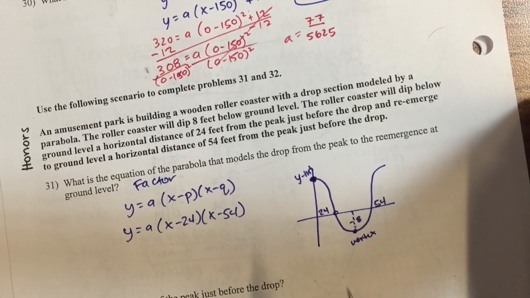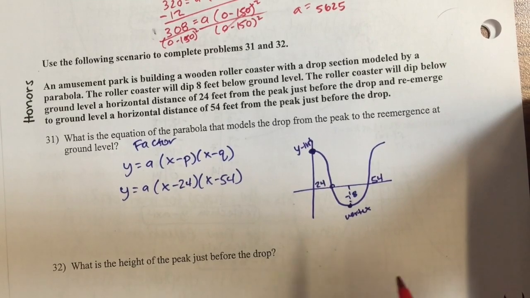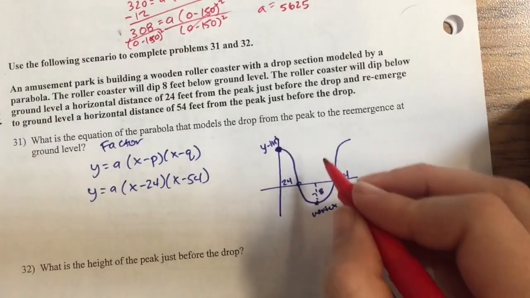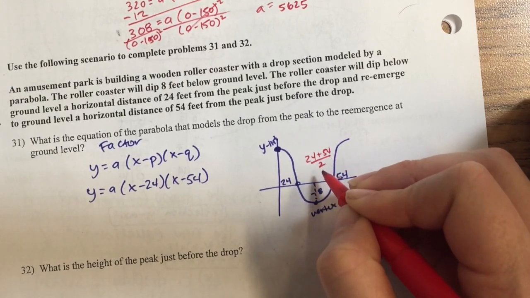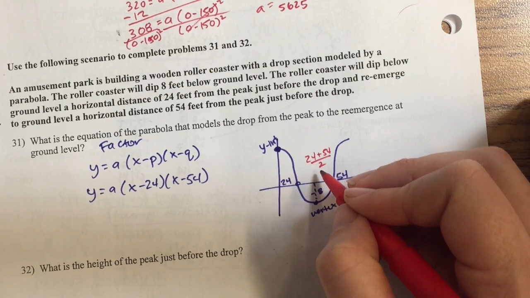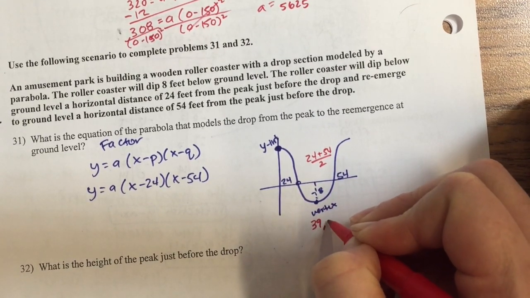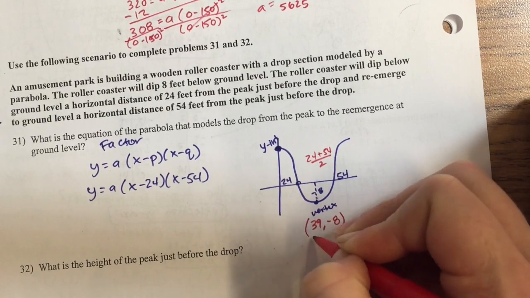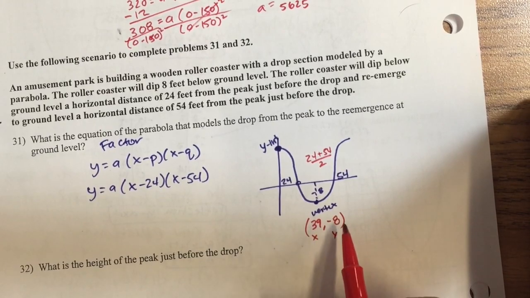Then I need to find a, so I'm going to use the vertex for that. My vertex would be the middle, so 24 plus 54 divided by 2 is 39, comma, down 8. I plug these in for my x and my y.